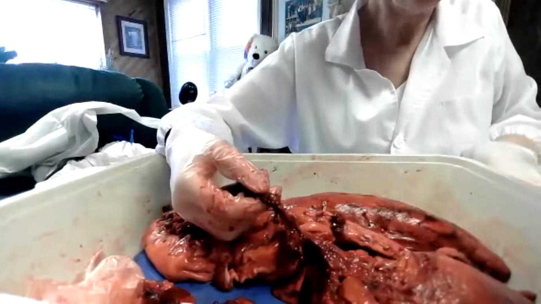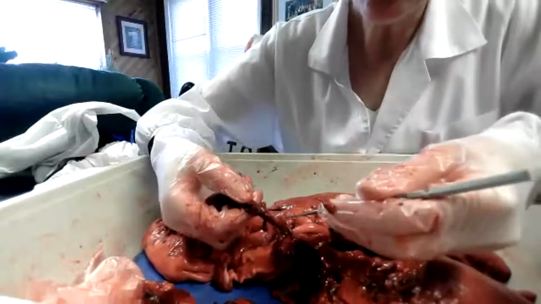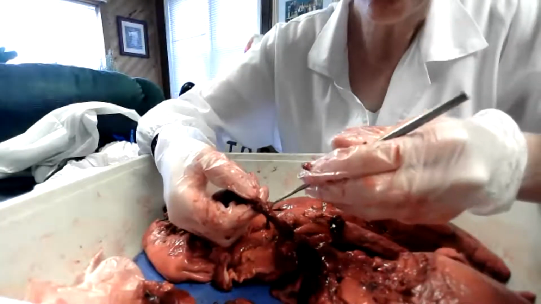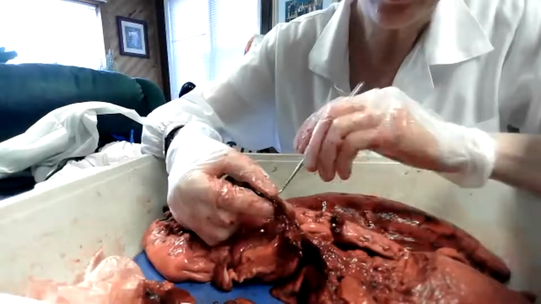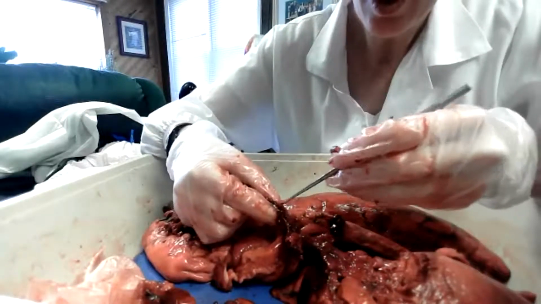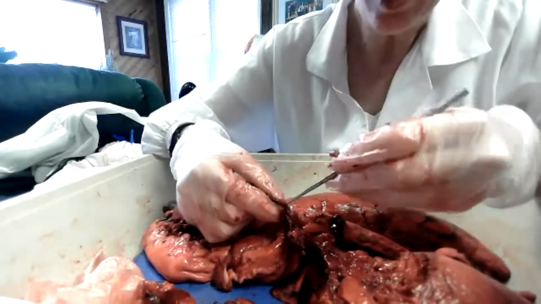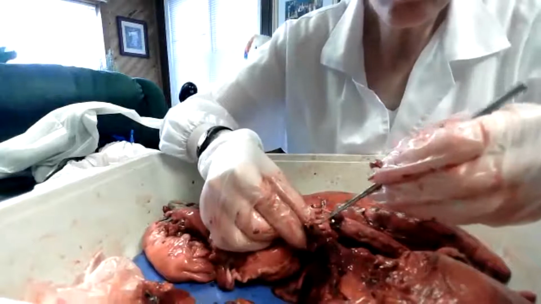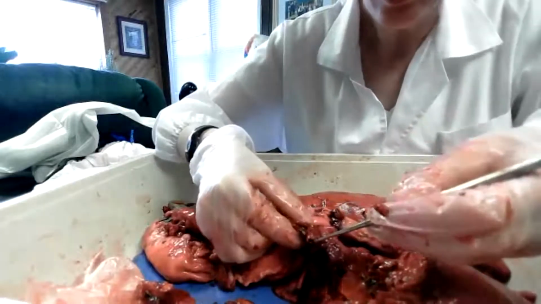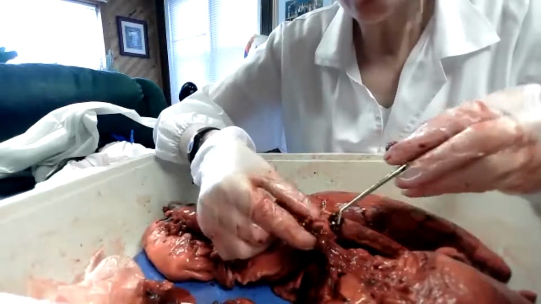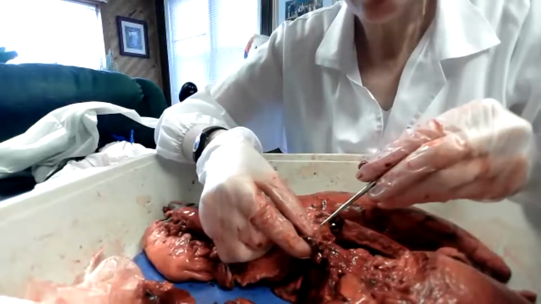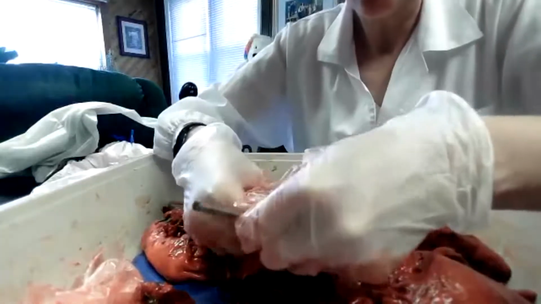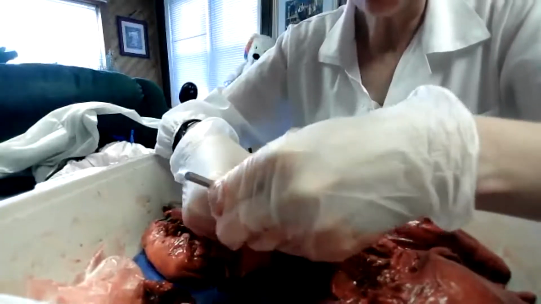A little hole right there. One segment. There's another segment. There's another bronchi. There's another bronchi. There's one right there, which I can follow back.